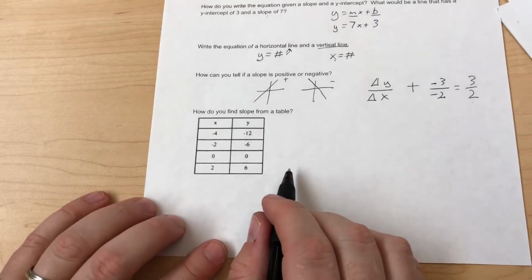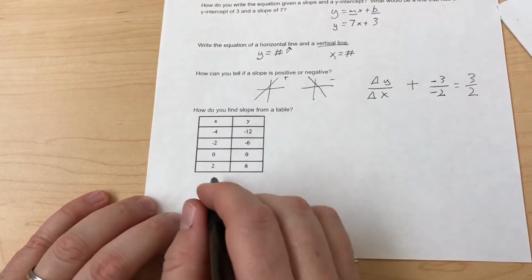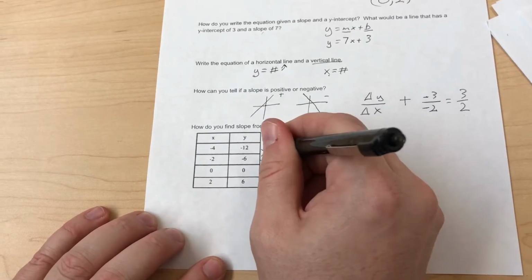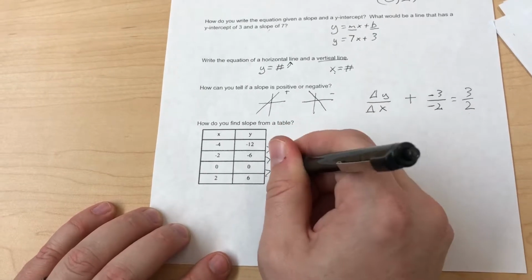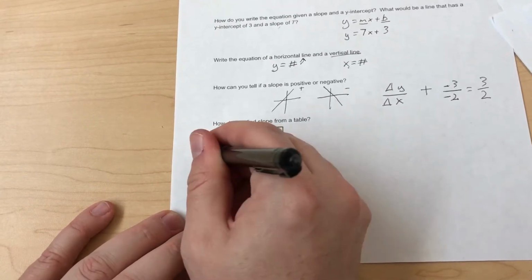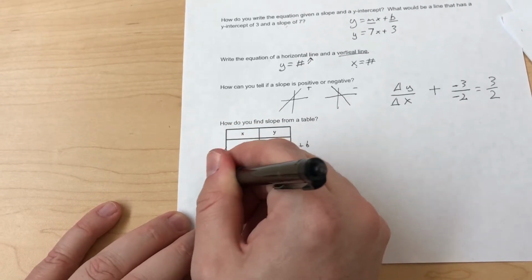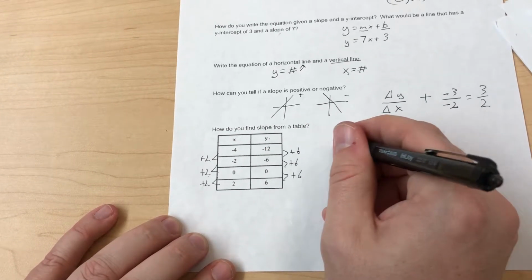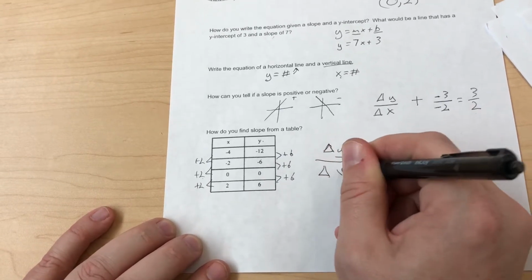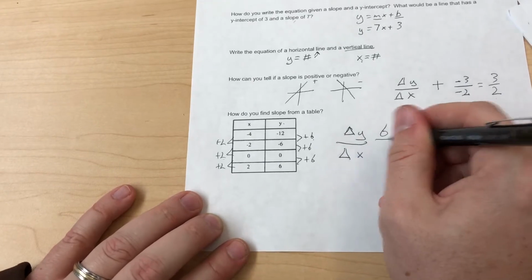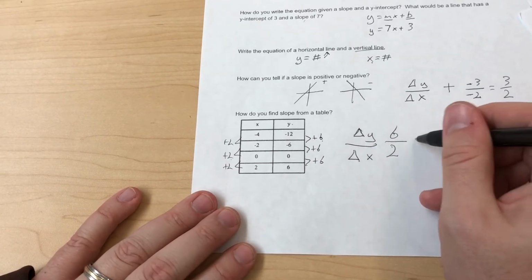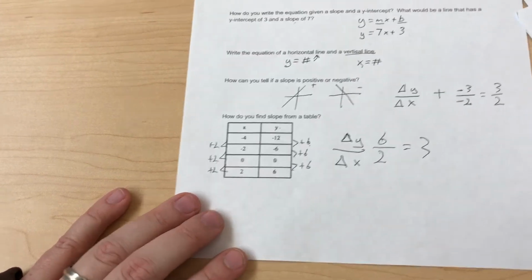How do you find the slope from a table? We look at our changes, and I can pick anywhere, but as I look at this, every single time, this is going up 6. It's adding 6. And then this one, every single time, is adding 2. So my change in y goes over my change in x. That would be a change of 6 over a change of 2. And this one will reduce. 6 divided by 2 is 3, so this would be a slope of 3.